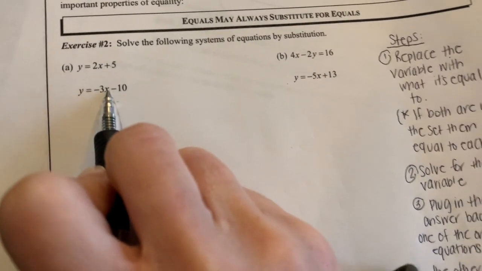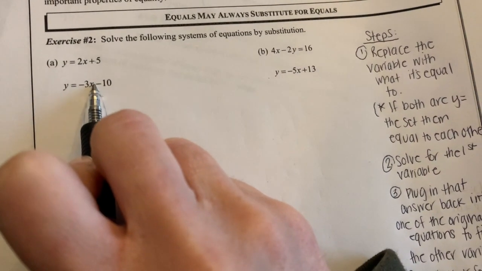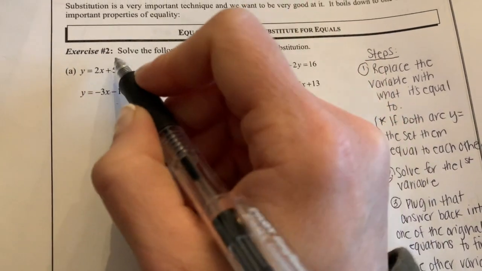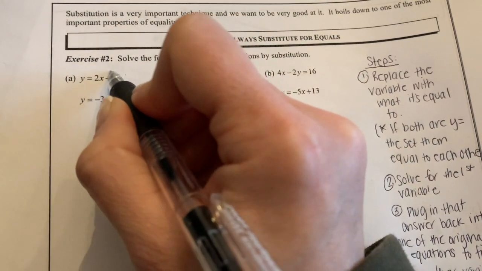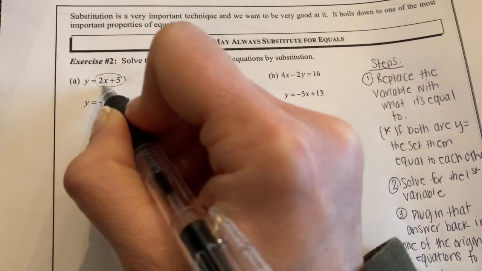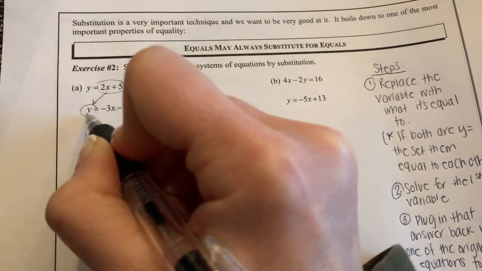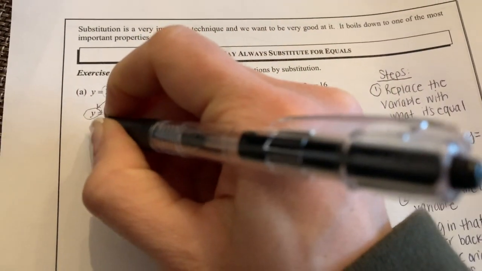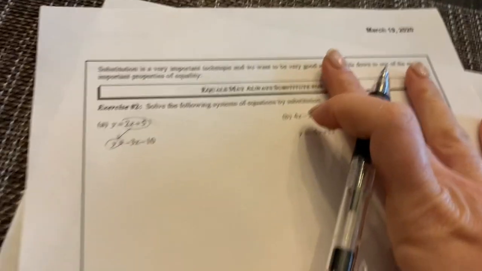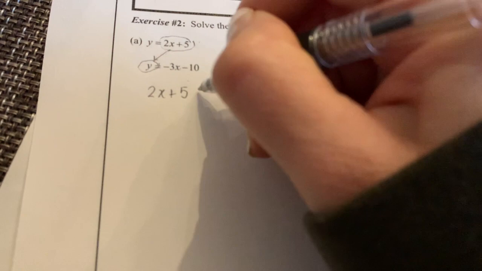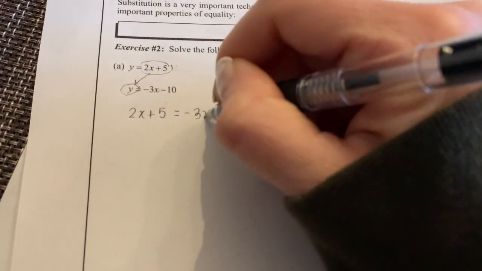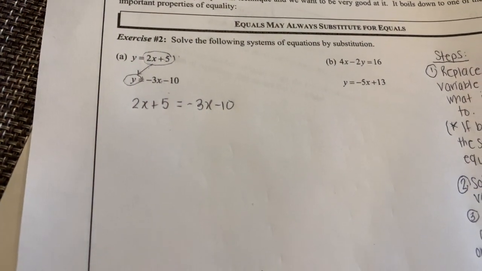So step 1 is to replace the variable with what it's equal to. If both are y equals, set them equal to each other. So since they're both y equals, I'm going to set them equal to each other. But the reason why is because if I was going to substitute this, look where it goes. It goes right in that spot. So they're just going to be equal to each other. Okay, so this is going to be 2x plus 5 is equal to negative 3x minus 10.